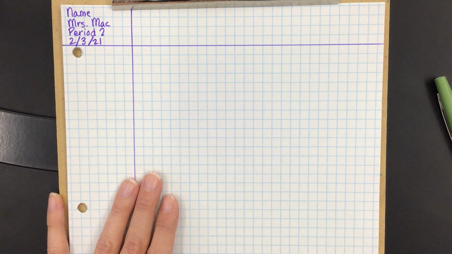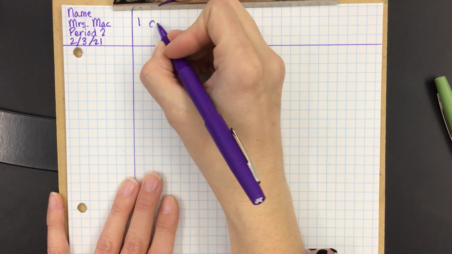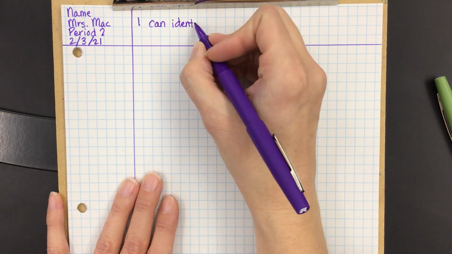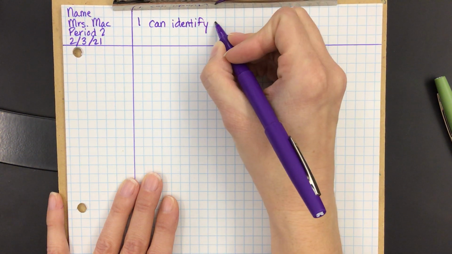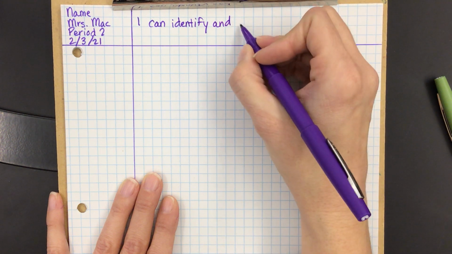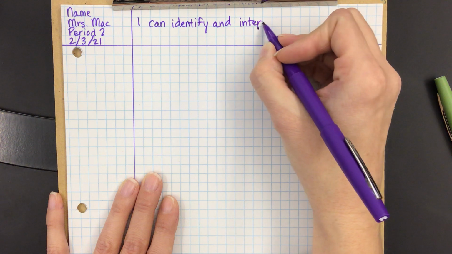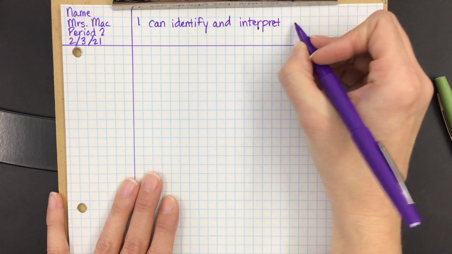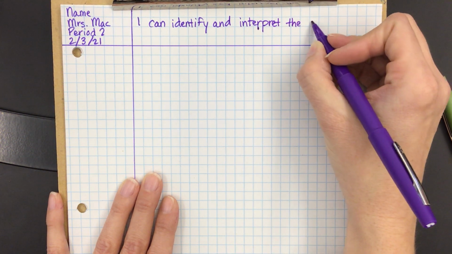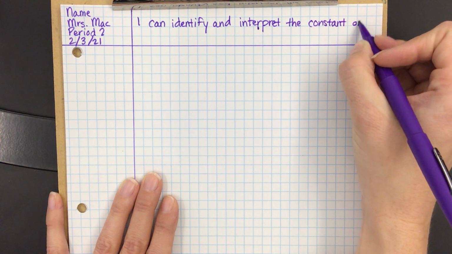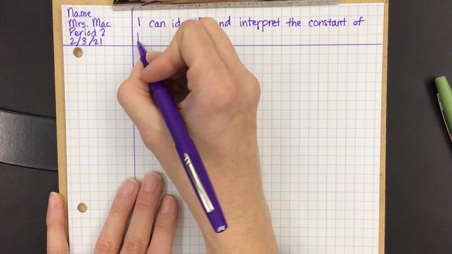Our learning target today is I can identify and interpret the constant of proportionality.